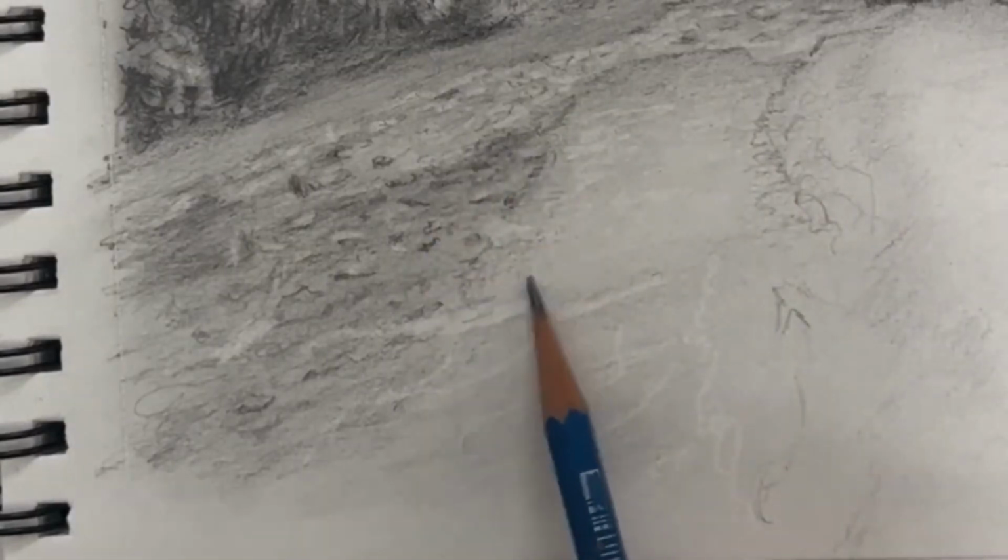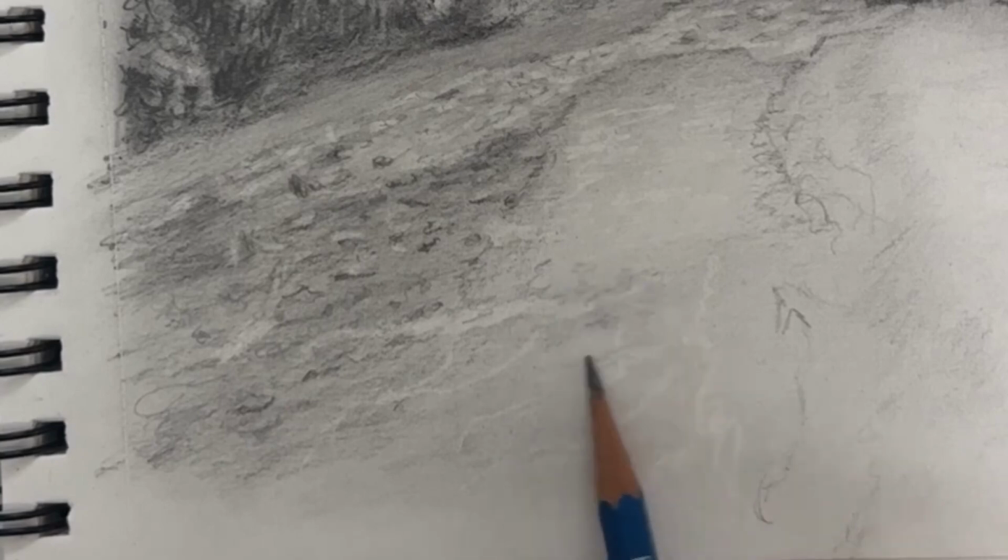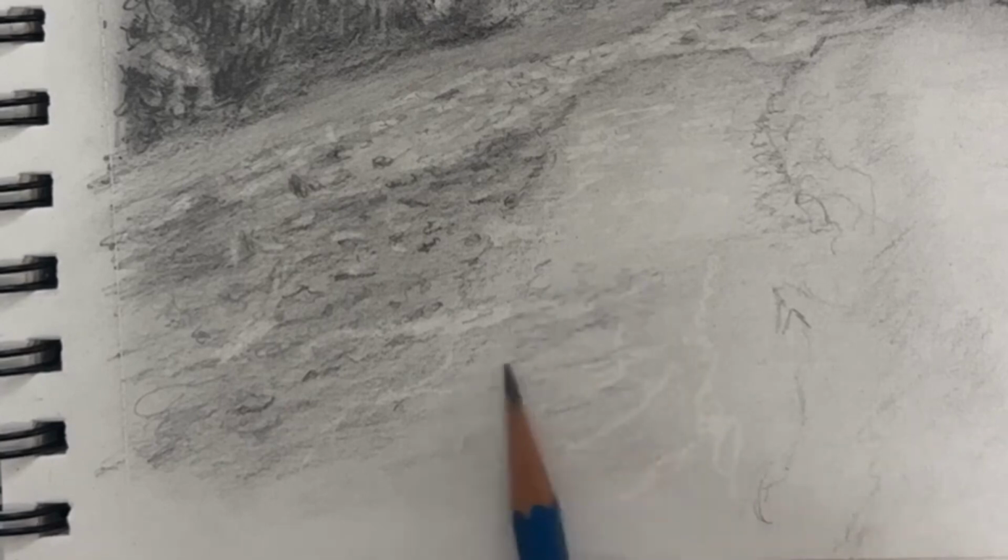Working on the area where the water is flowing, but the rock should be visible as well. So let's see how that comes out.